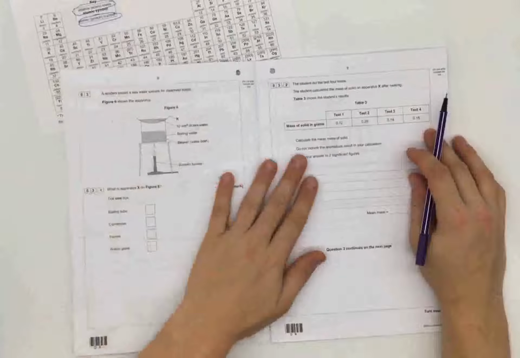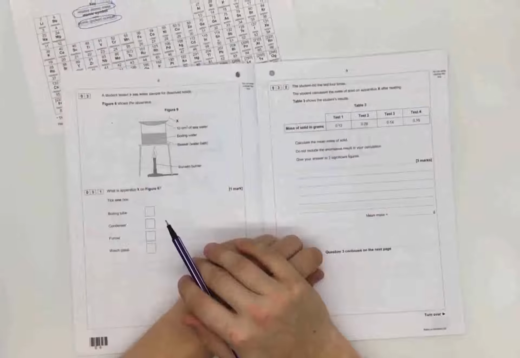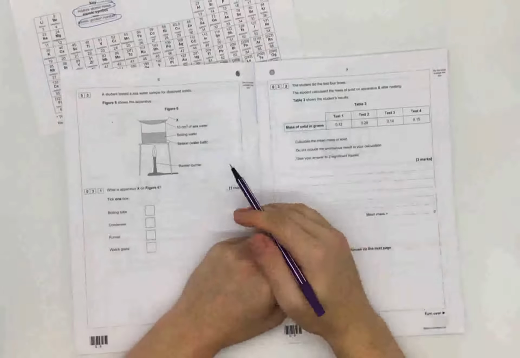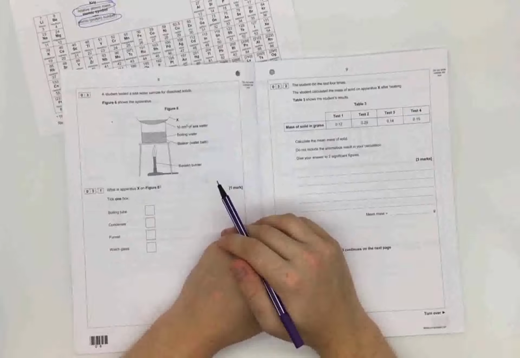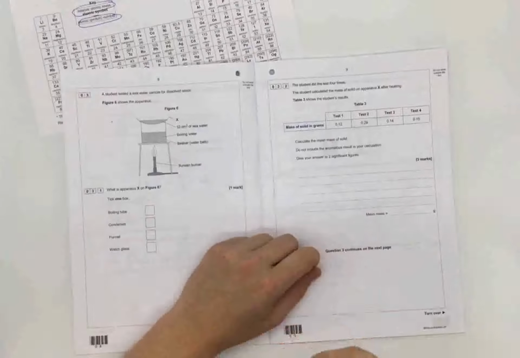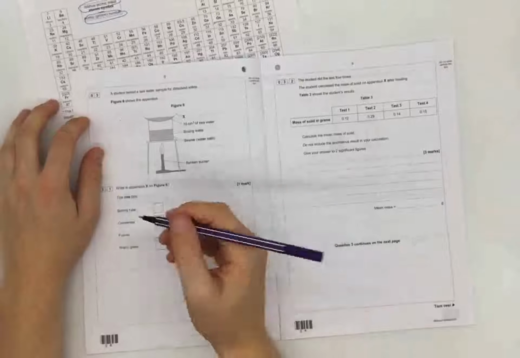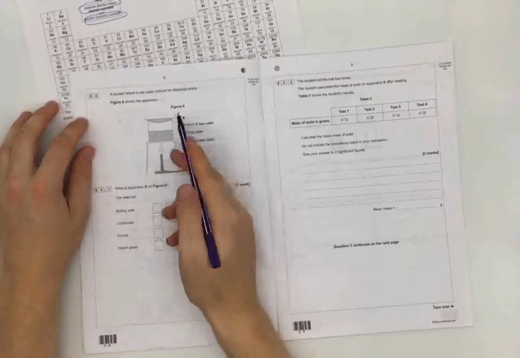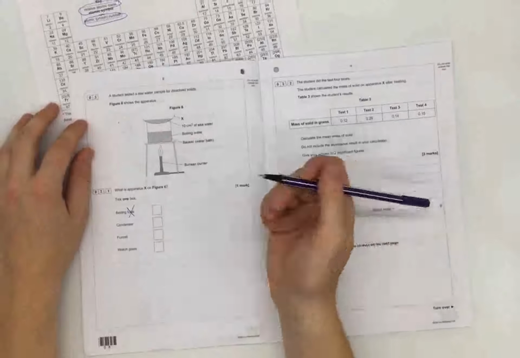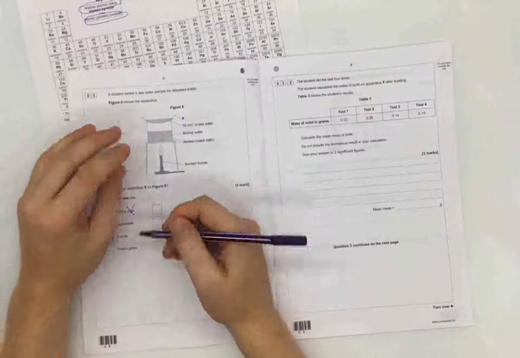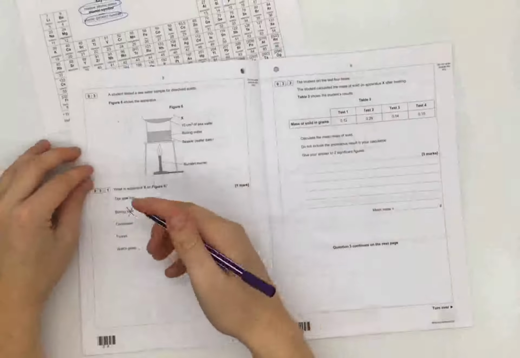Okay, question 3. A student tested a seawater sample for dissolved solids. Figure 6 shows the apparatus. What is apparatus X on figure 6? Well, first of all, let's look here. We need to use a process of elimination. Is it a tube? No, it clearly can't be a tube, so therefore it's definitely not a boiling tube. Is it a condenser? Well, there's nothing cold there. If you remember, a condenser is what we attach to cool things down.